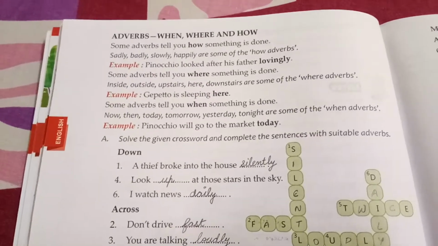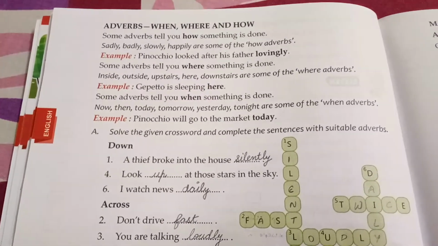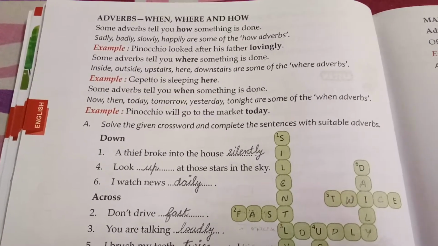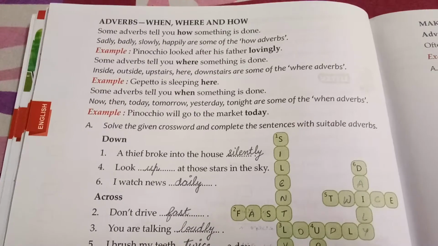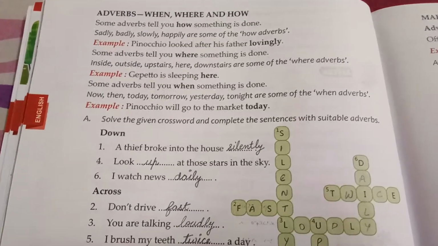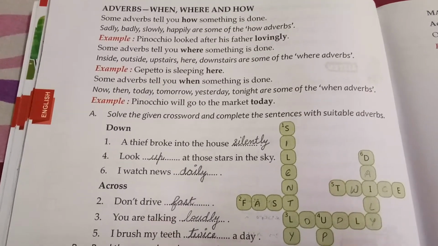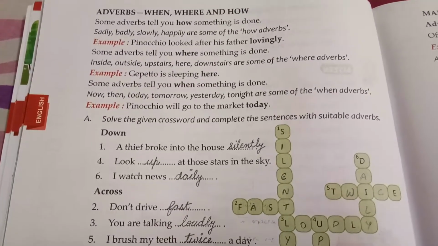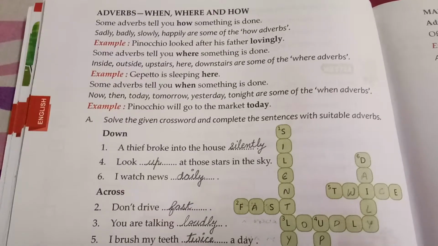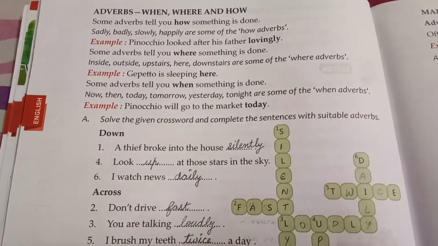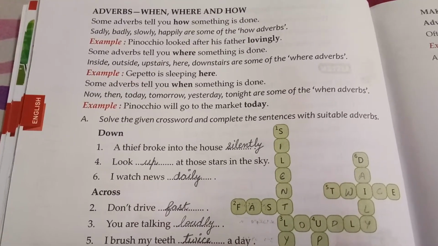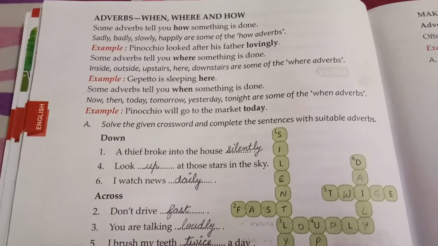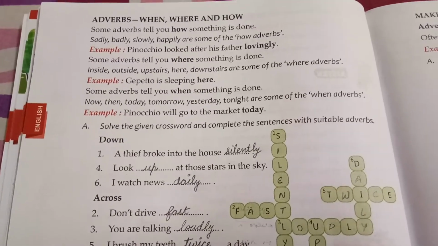Some adverbs which tell you how something is done, how the verb is done, they are known as how adverbs. For example, Pinocchio looked after his father lovingly. Here the verb is looked after. ध्यान रखना कैसे? Lovingly. This is how adverb. Then some adverbs they tell you where something is done, कहाँ हुआ है. For example, inside, outside, upstairs, here, downstairs. These are the examples of where adverbs.